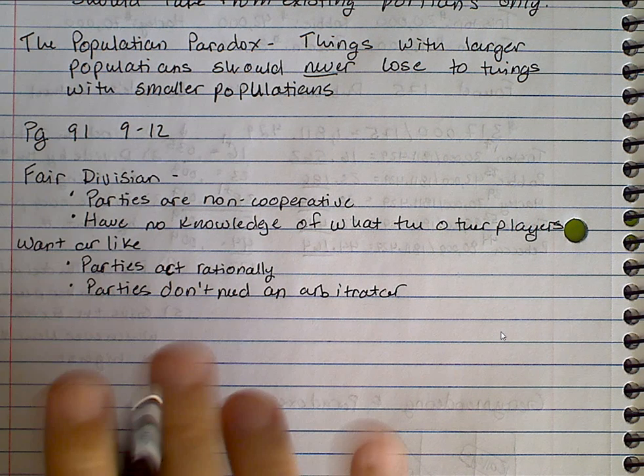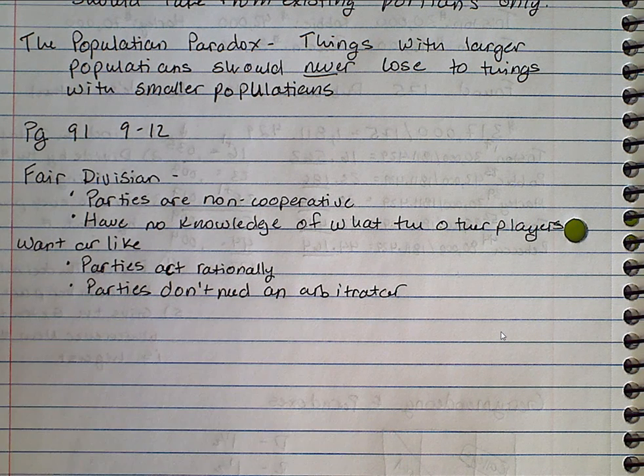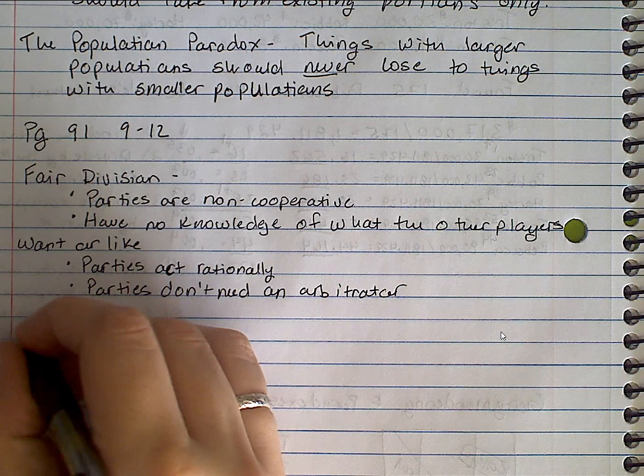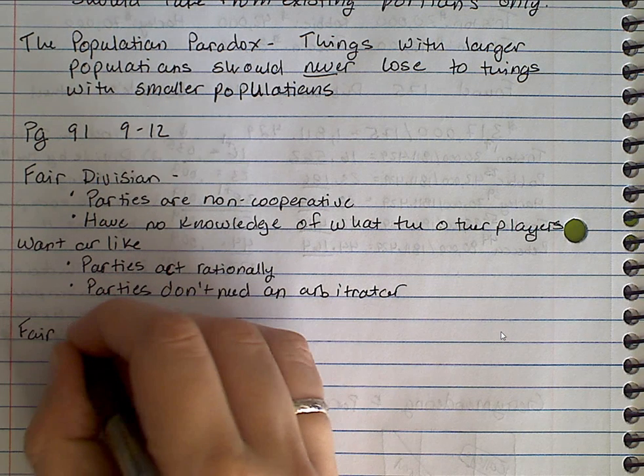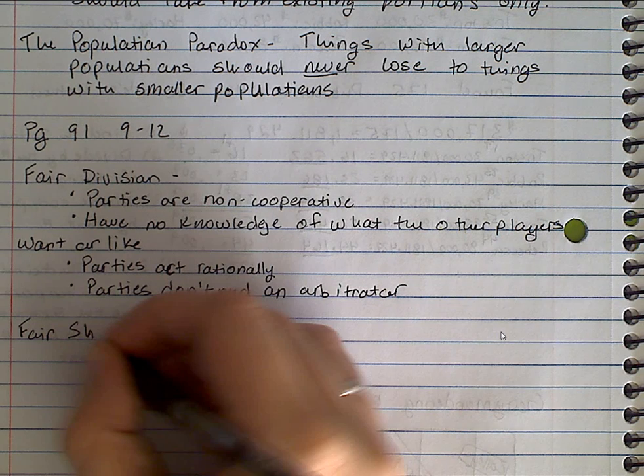All right, so anyway, back to this. So let's talk about fair share division. This is the simplest kind of division we're going to talk about in this chapter, which is fair share division.